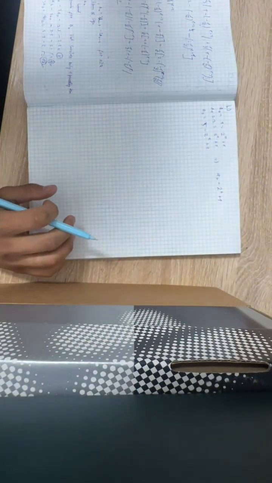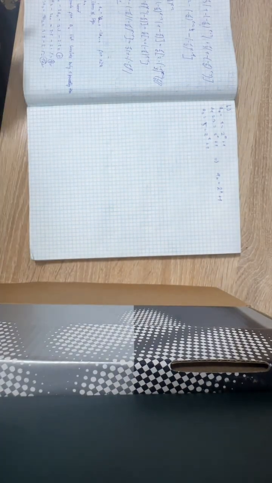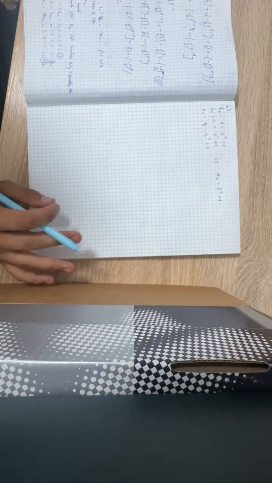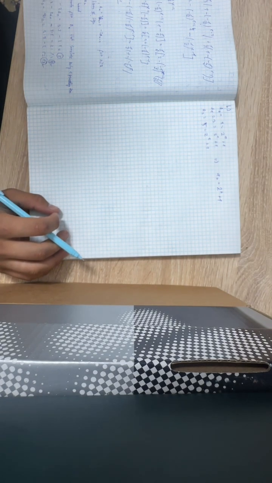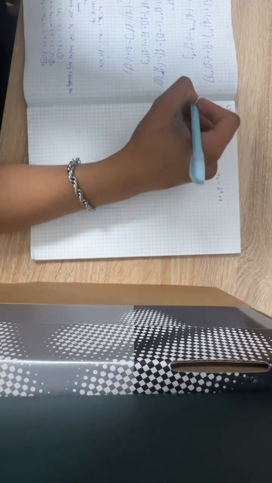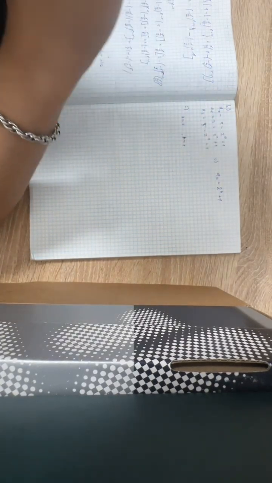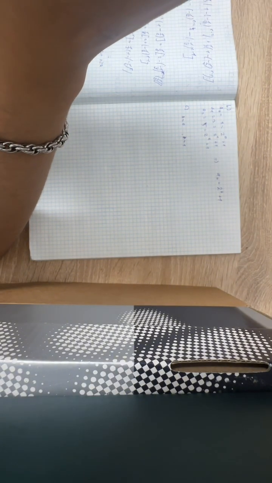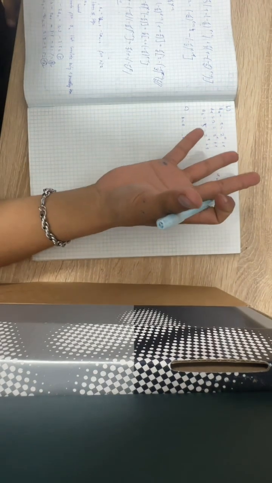Now we move to C. In C we need to verify that B is correct. Our guess in B is correct. So for proving, we use induction. The base cases are n equals 0 and n equals 1. For the inductive step, we substitute our guessed formula into the relation, expanding and simplifying the terms.